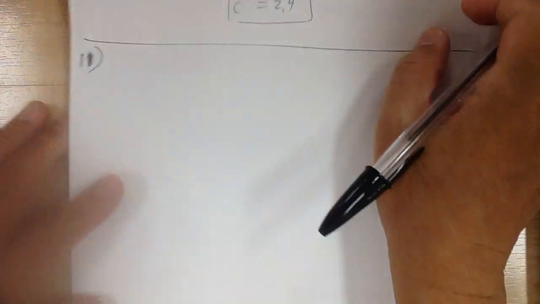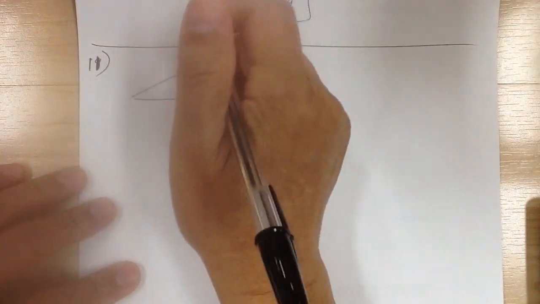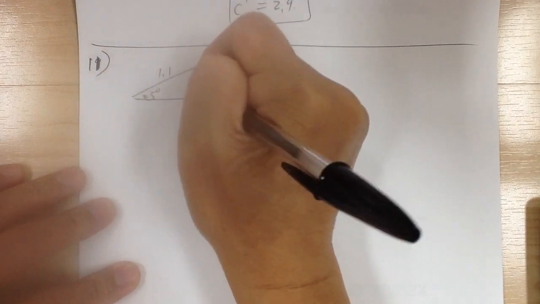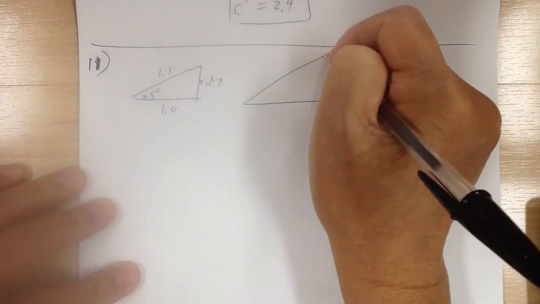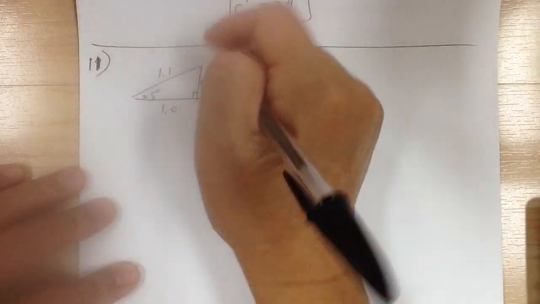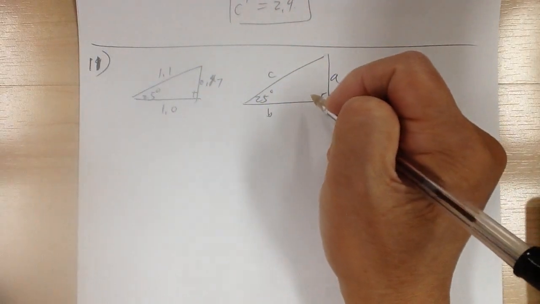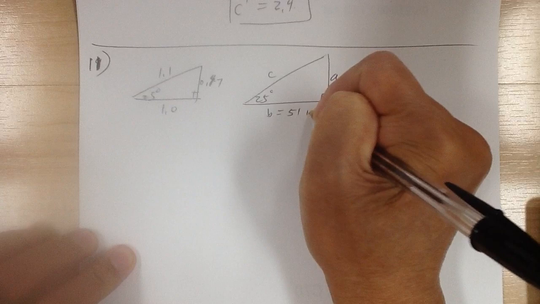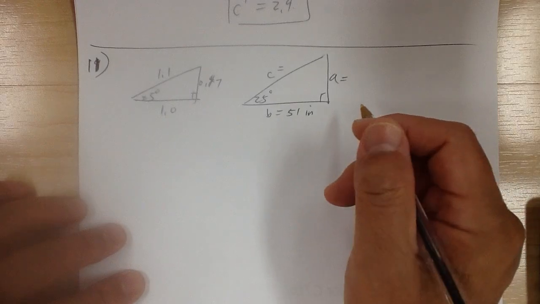Okay, so this one is done the same way, but it's a right triangle. It's 25 degrees, with sides 1.1, 0.47, and 1.0, and you have another bigger triangle. They are similar triangles, right? So you've got A, B, C. For number 11, B equals 51 inches, and you're looking for A and C. So you can just use similar triangles.